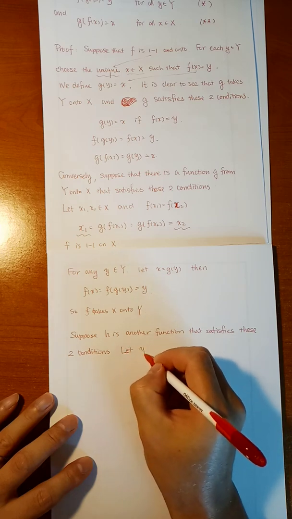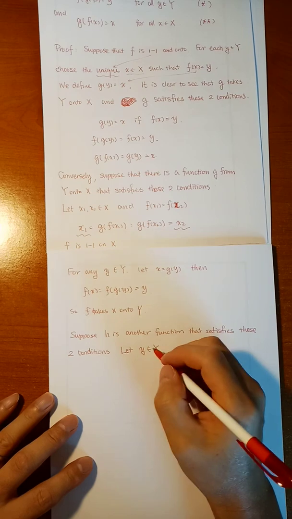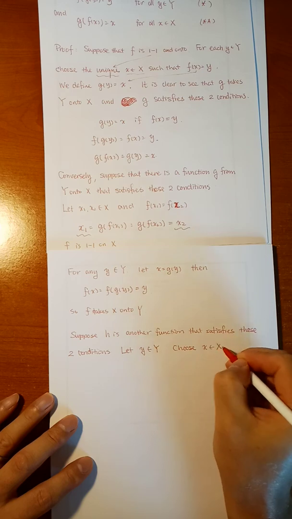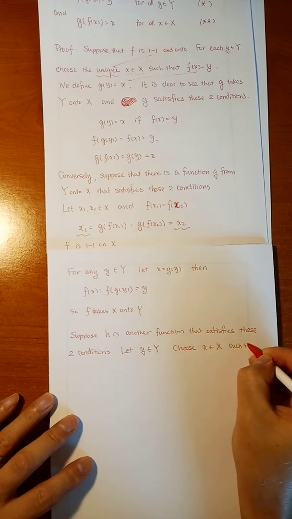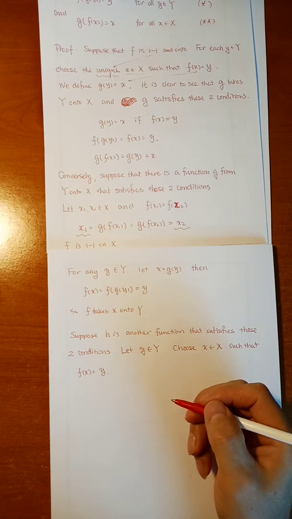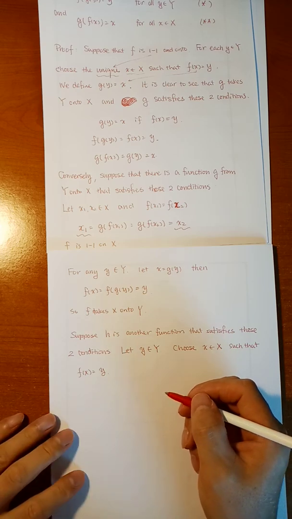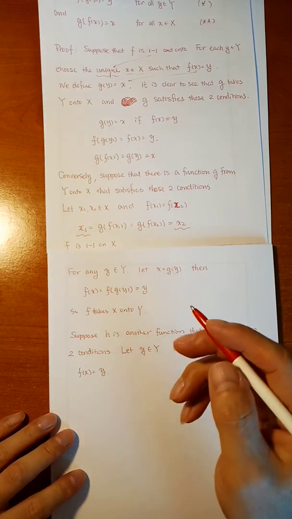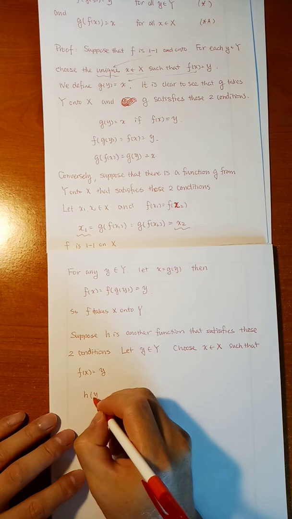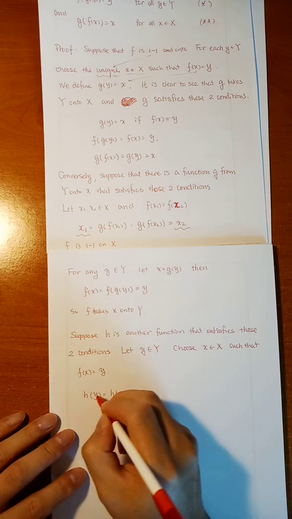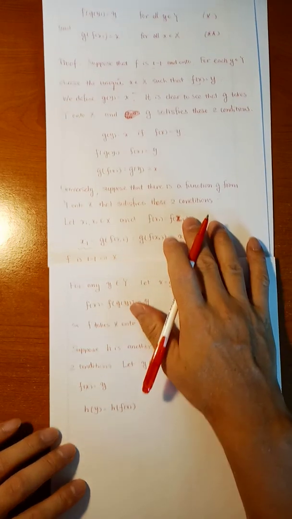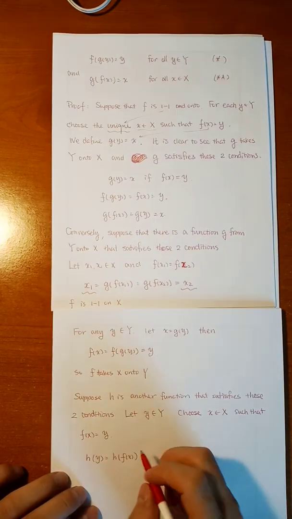Let y be an element in the set Y. Choose x in X such that f(x) is equal to y. Then by the second condition, what is h of y? y is f(x), so h of f of x, by the second condition, is equal to x.